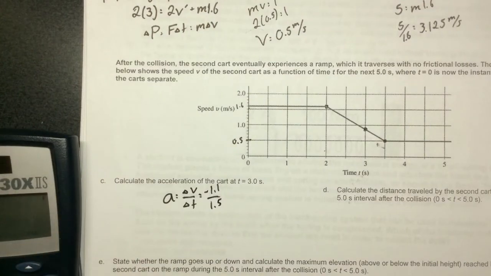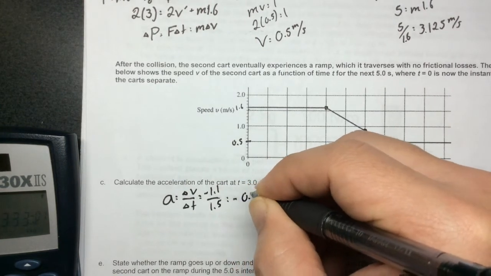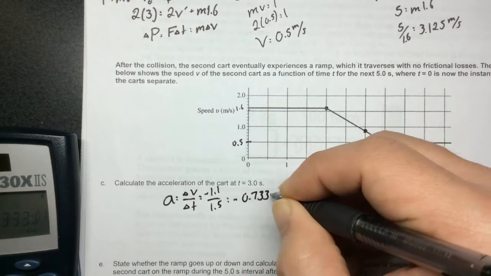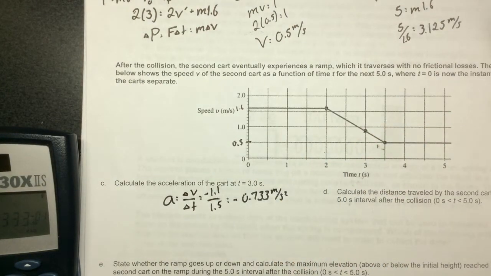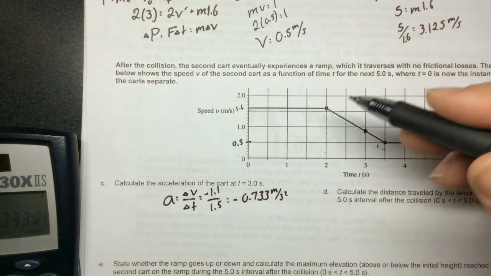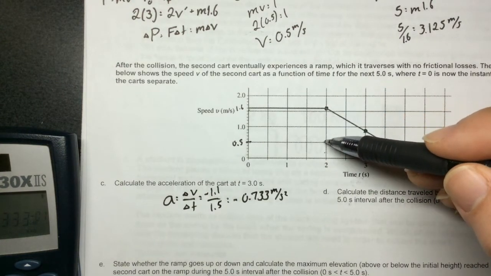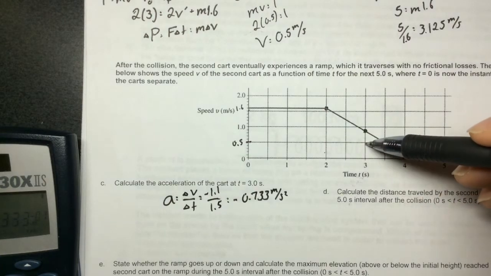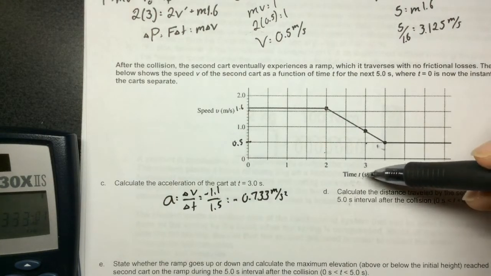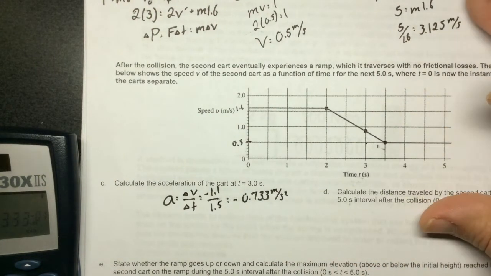I'm going to take 1.1, divide it by 1.5, and that's going to give me a negative 0.733 meters per second squared value. Okay, and if I just double check, I go from 1.6 down to 0.5. Again, that's the difference of 1.1, and that takes me 1.5 seconds, and so that ratio should be the acceleration at that point.